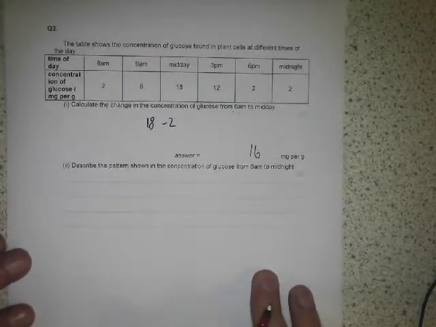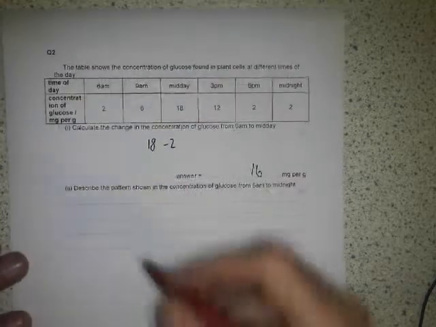Now describe the pattern shown in the concentration of glucose from 6 AM to midnight. So it goes up, then down. But we're not going to use up and down, are we? We're going to use increase and decrease.